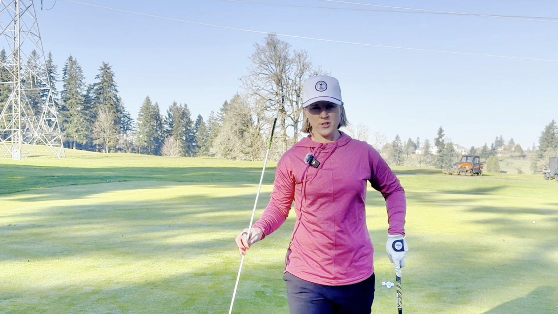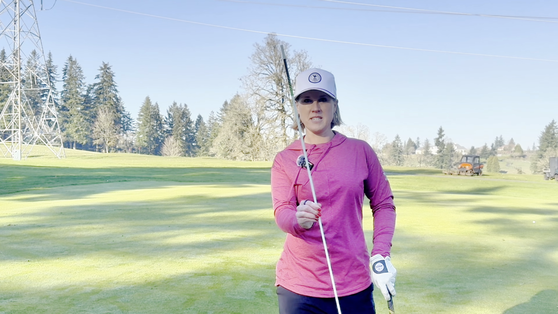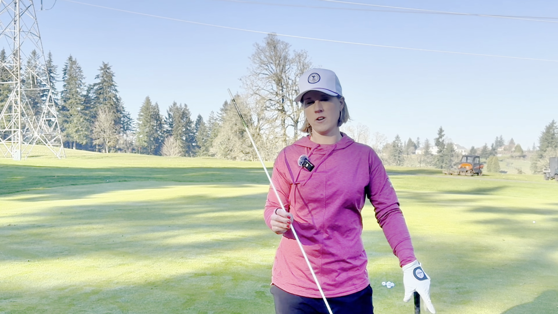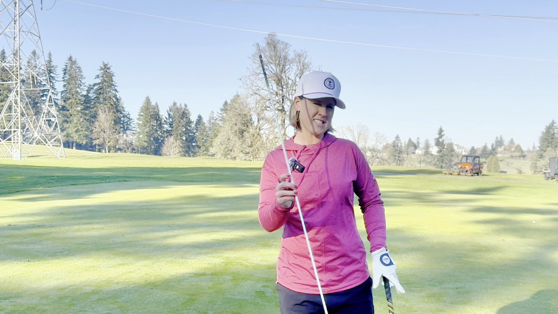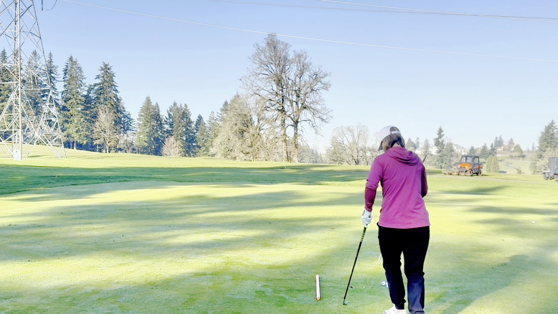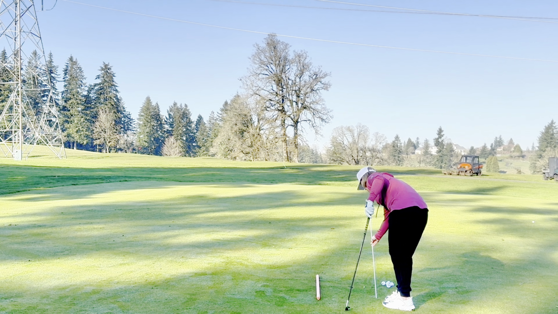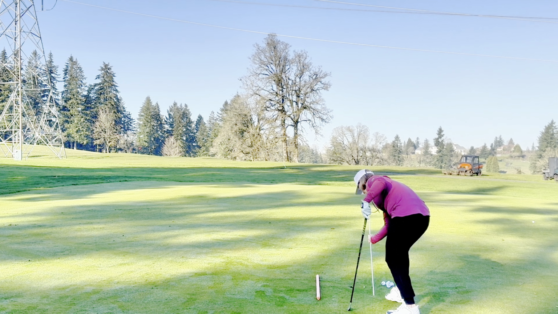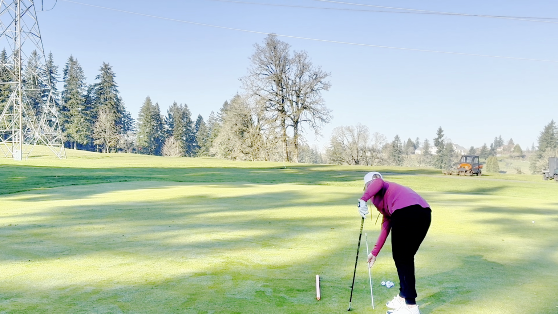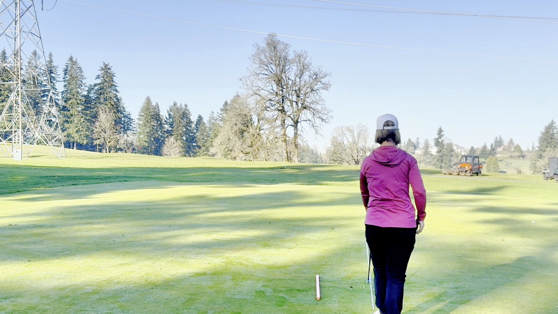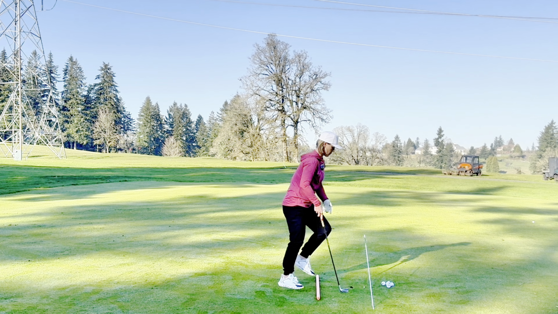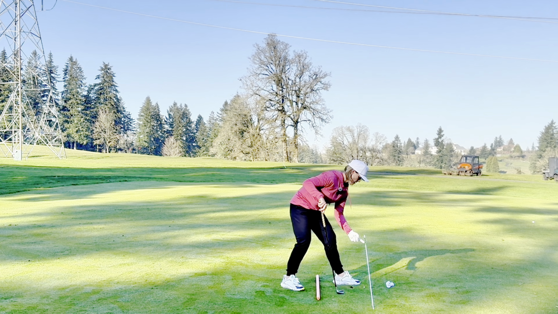So for the second drill to work on our club path, all you need is an alignment stick. You can get these at your local Home Depot, Lowe's, or your golf course might supply them. We're going to tee the ball up, and we're going to place this alignment stick in the ground at about a 45-ish degree angle on your target line. So we want to make sure it's going down our target line, roughly 45 degrees, and we're going to tee the ball up right underneath the stick.